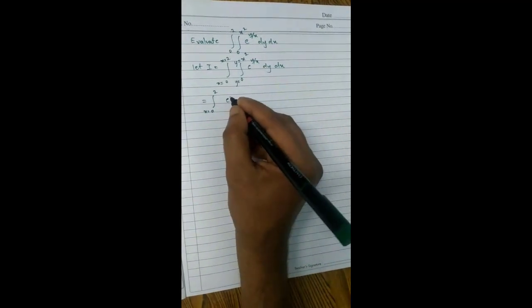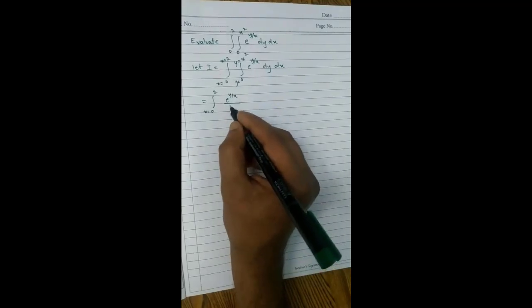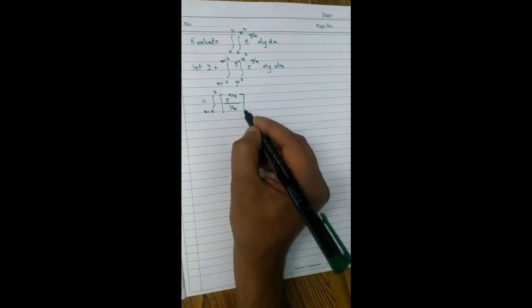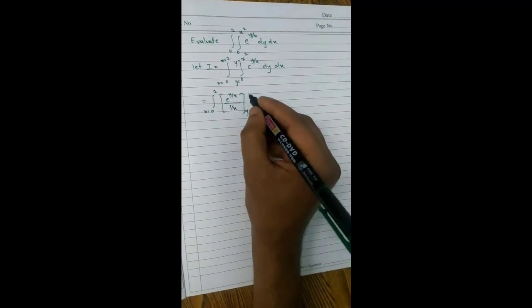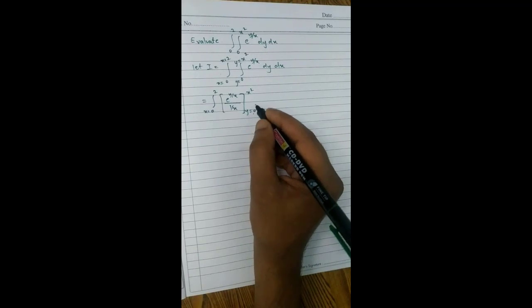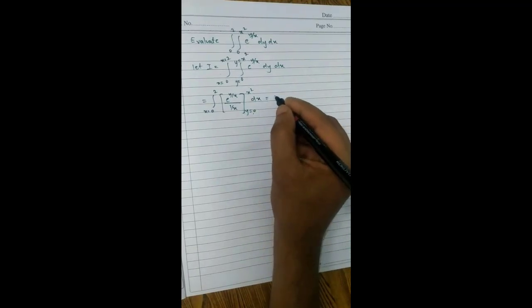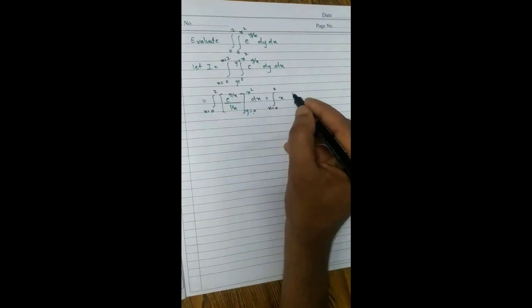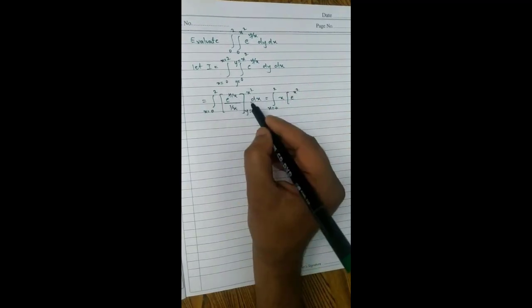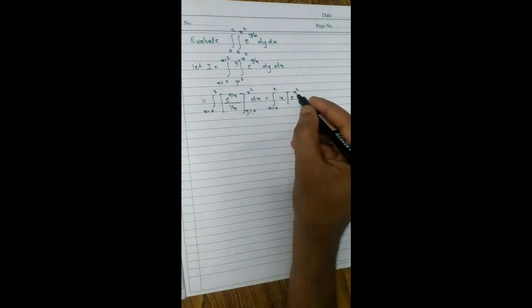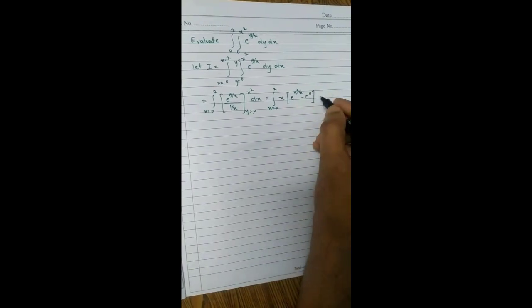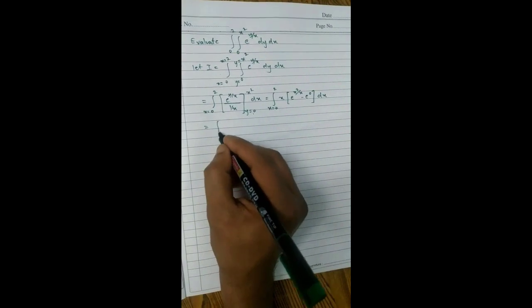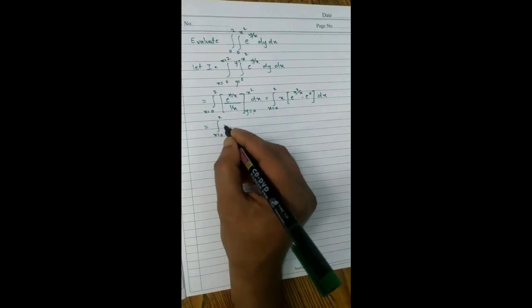This will give me e raised to y by x over 1 by x. 1 by x turns out to be a constant. So over the limit y equal to 0 to x square, with respect to dx, x equal to 0 to 2. This 1 by x, I will write here as x, and substitute the upper limit in place of y, because we have evaluated with respect to y. So this turns out to be e raised to x square divided by x minus e power 0, into dx, which is equal to the integration from x equal to 0 to 2 of x.